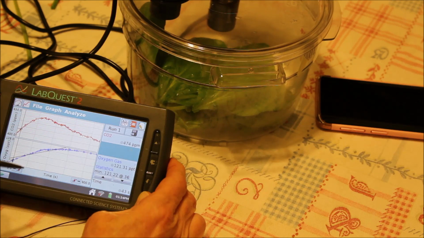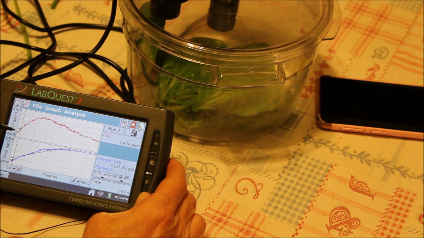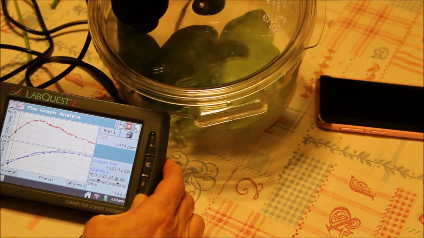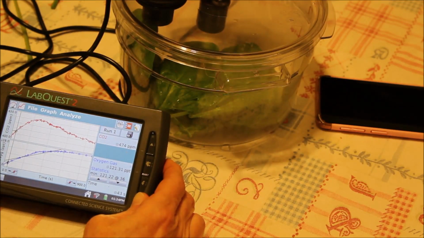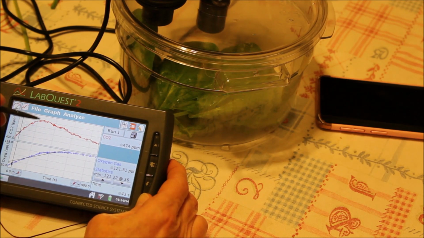What you will do now is analyze your data. At first, in order to warm up the carbon dioxide sensor, the red one, I had to wait a little bit, so I will not take that part into consideration.